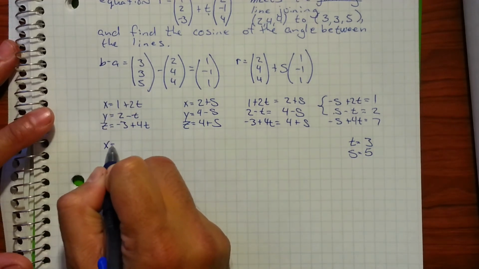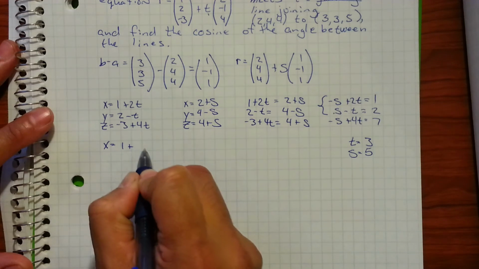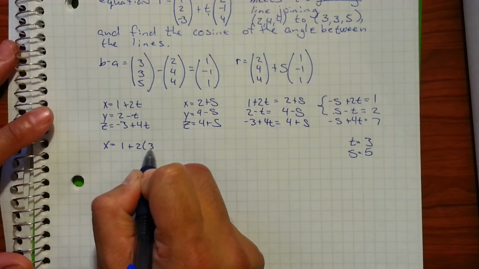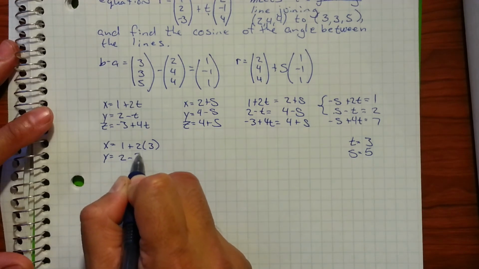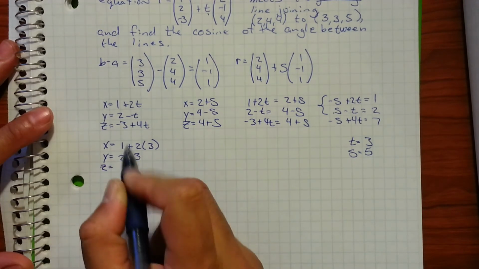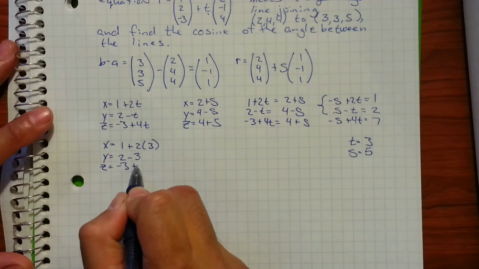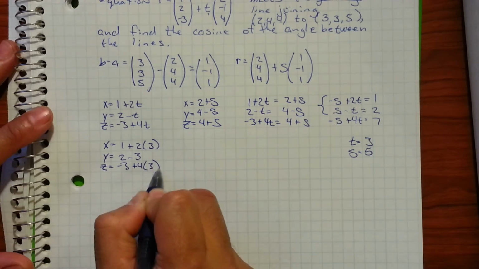So x equals 1 plus 2 times 3, since my t is 3. Y is equal to 2 minus 3, and z is equal to negative 3 plus 4 times 3.